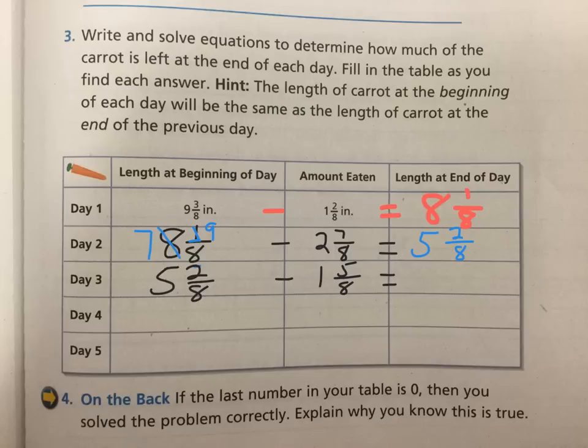So what do I do to borrow? I need to borrow because the 2 and 2/8 is smaller than the 5 and 5/8. So I borrow from the 5, make it a 4, and then 8 plus 2 is 10. It's my new numerator. So now I have 4 and 10/8 minus 1 and 5/8.